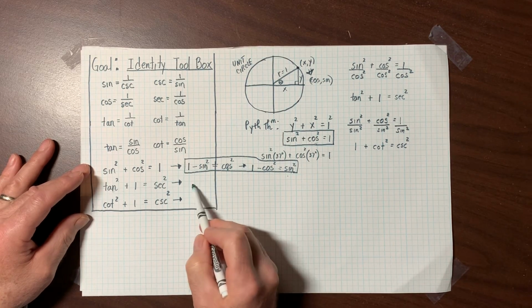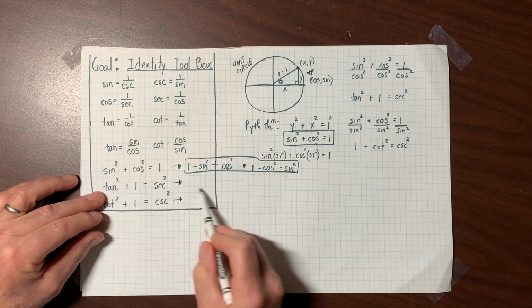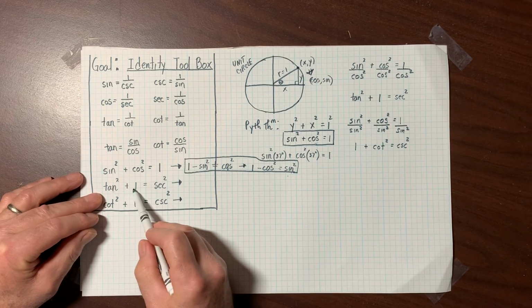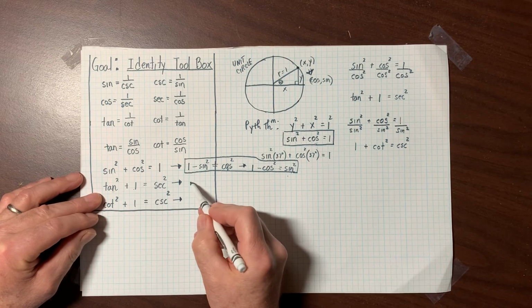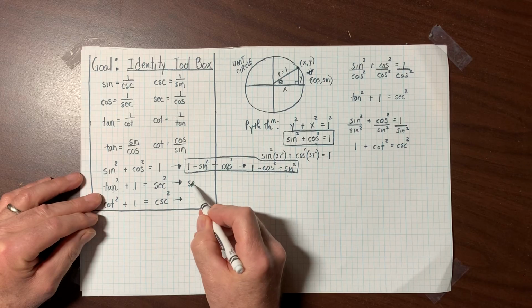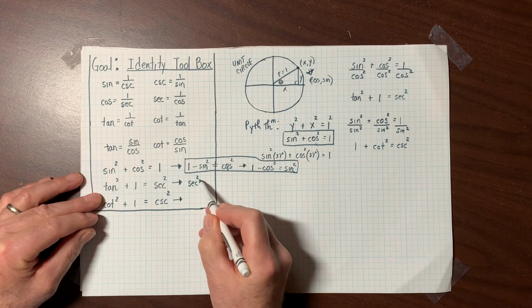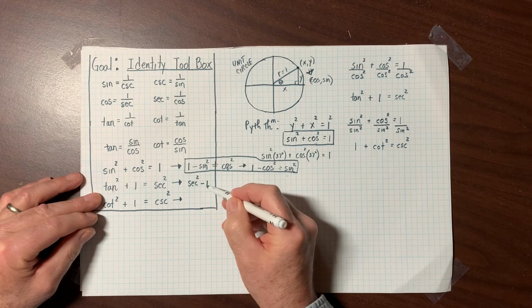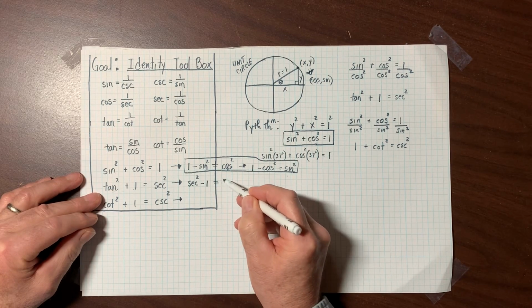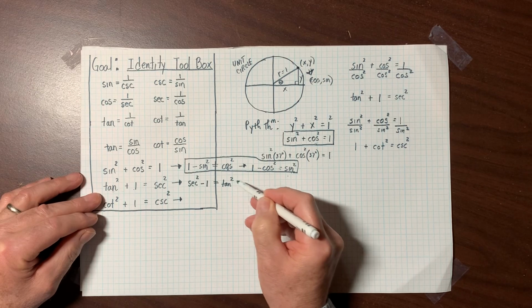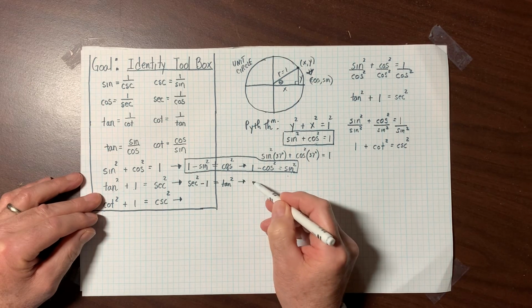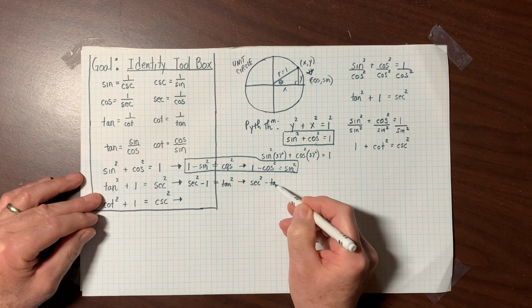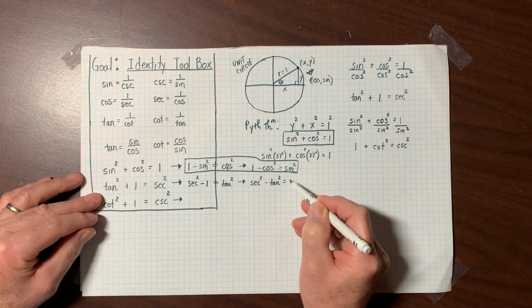I'm going to do a similar rewrite on each of these. You follow along here. If the tangent squared plus 1 is the secant squared, then you could say that the secant squared minus 1 would have to equal the tangent squared. And that the secant squared minus the tangent squared would have to equal 1.